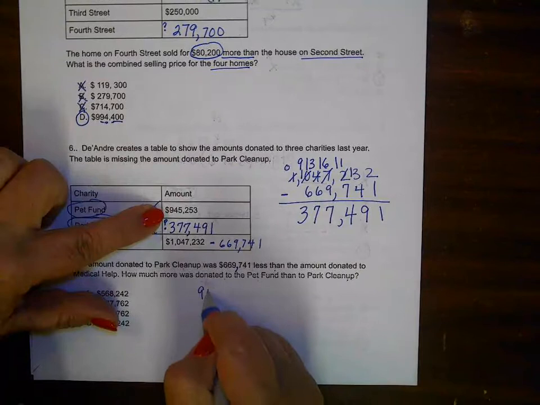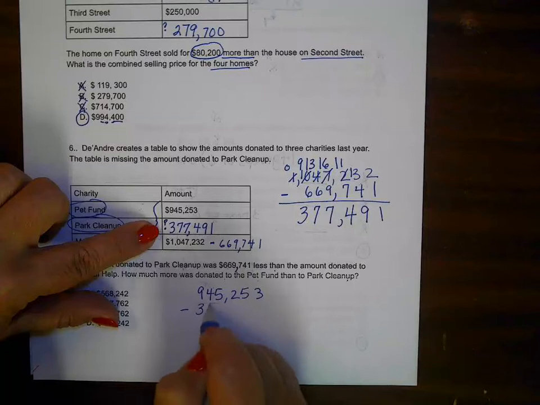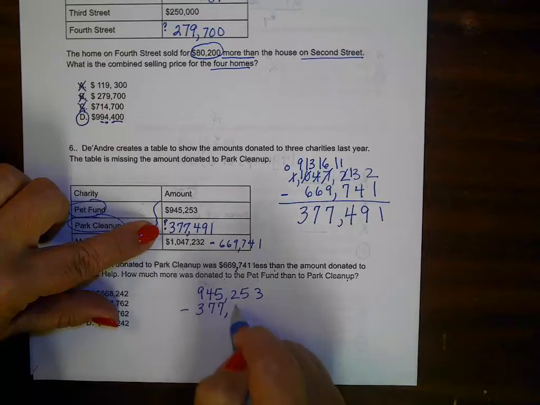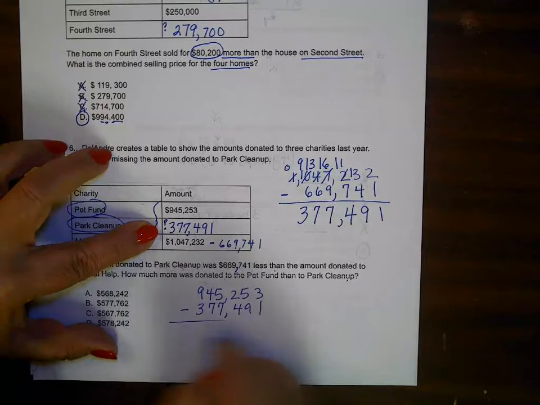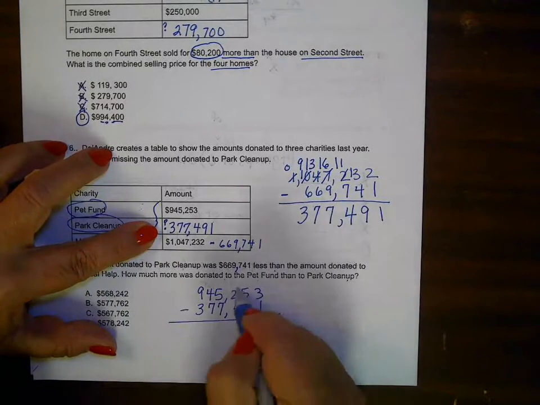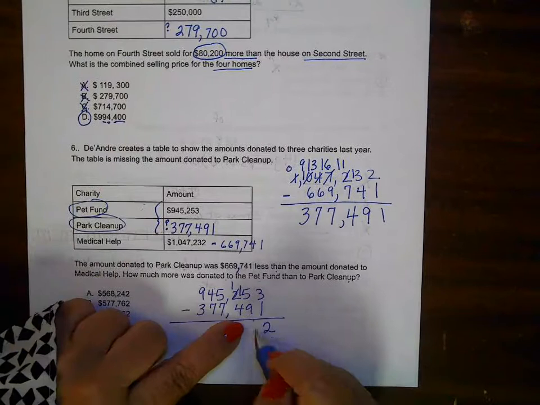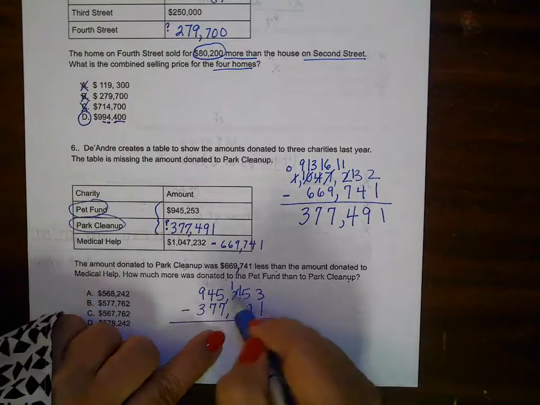So I'm going to have 945,253 minus 377,491. 3 minus 1 equals 2. I can't take 9 from 5. I must regroup. That becomes a 1. I bring my 1 over, so that makes it 15. 15 minus 9 equals 6.